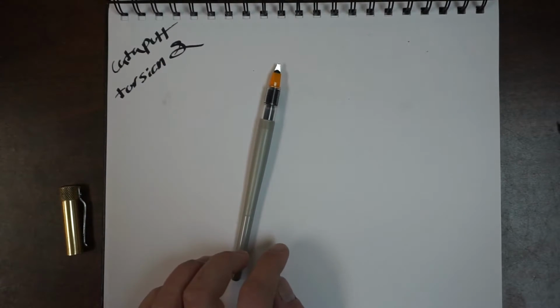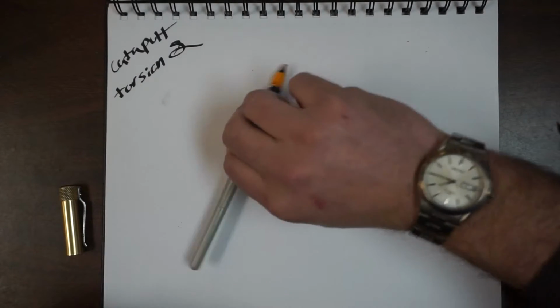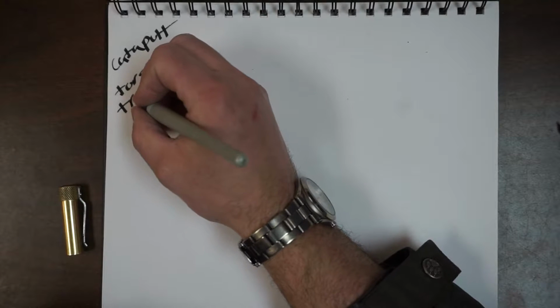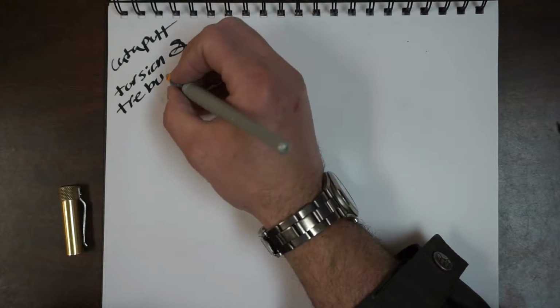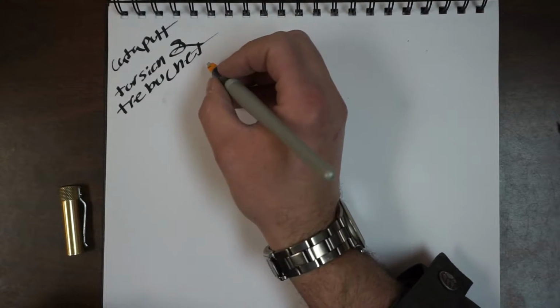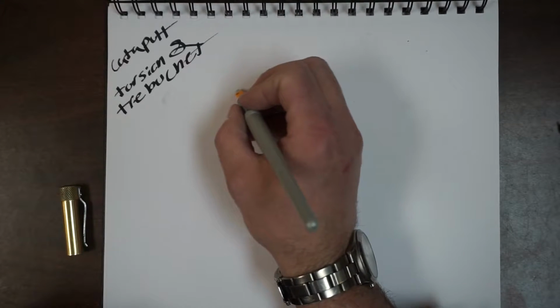And I'm not even going to try that one. Let's see here. So trebuchet is spelled trebuchet. So this is called a trebuchet, and basically these two are built a bit differently.